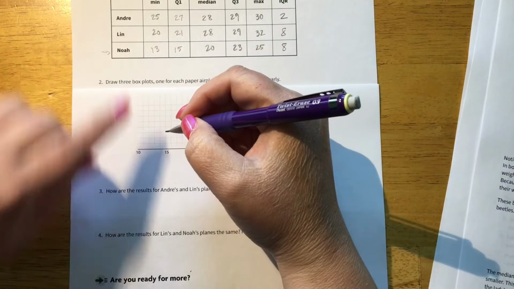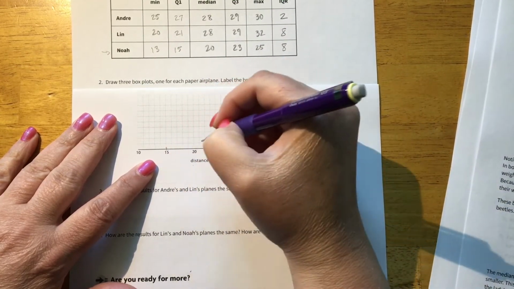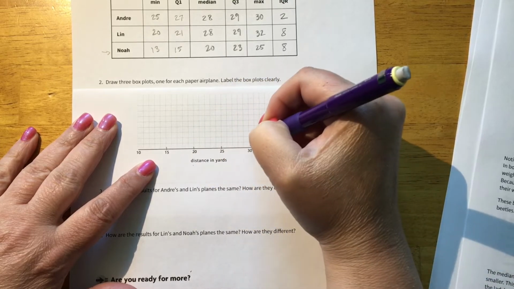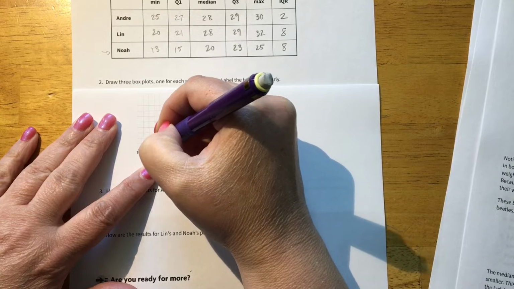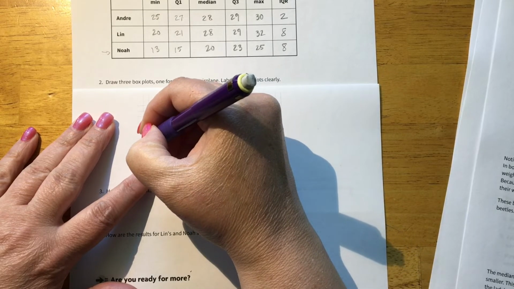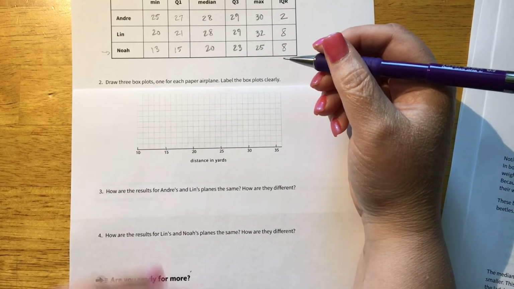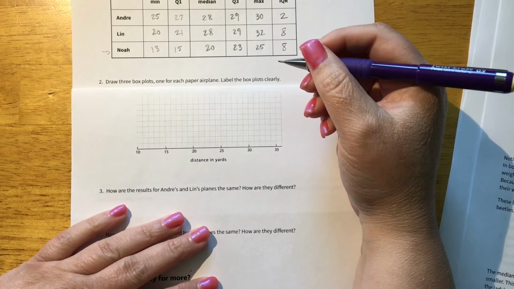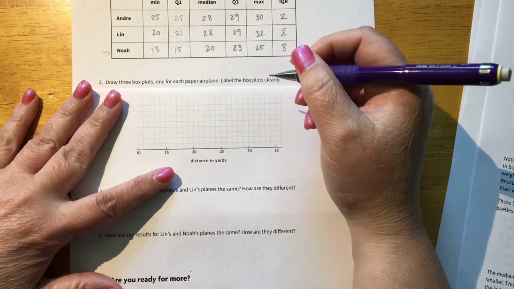His minimum is at 13, so I'm going to find 13. Let's see, this is 15, 20, 25, 30, 35, 14, 13, 12, 11, 10. Yep, so 10 is right on the edge there. Okay, I just wanted to make sure that this grid matched up better than yesterday's grid. Remember when that one didn't line up very well?